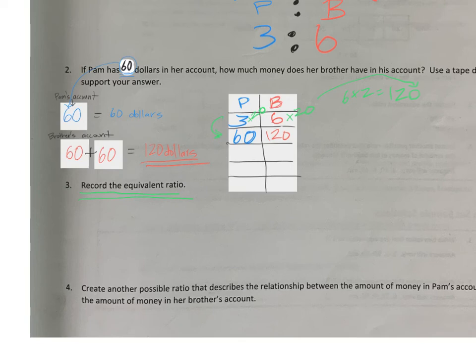The question above was asking you to figure out how much money the brother has in his account. So all you have to answer is 120, okay? You don't even need to put dollars, just put 120. That'll be fine. Obviously, it's not going to be 120 on our exit ticket because our exit ticket uses the ratio 2 to 5, not 3 to 6. So please pay attention to that.